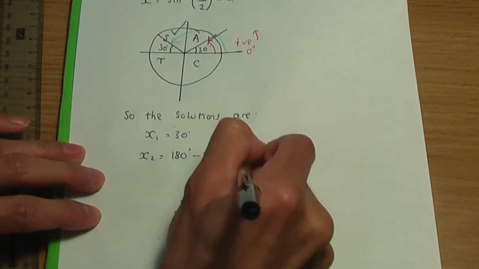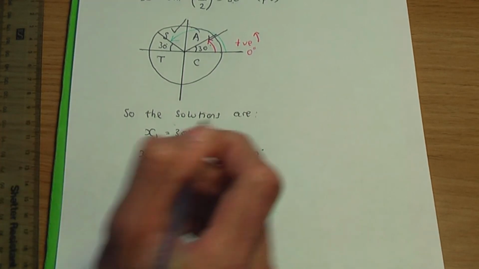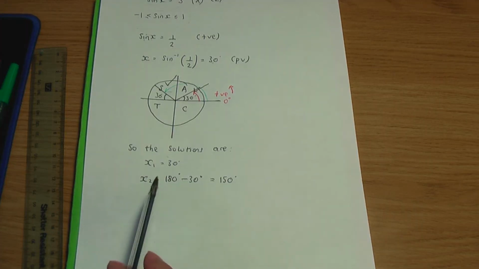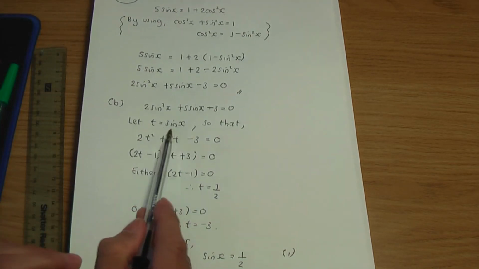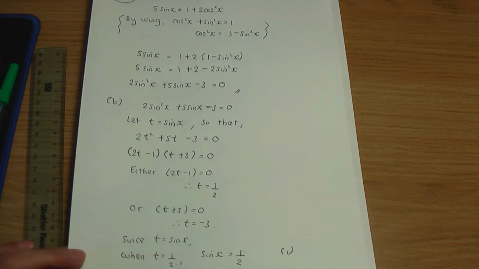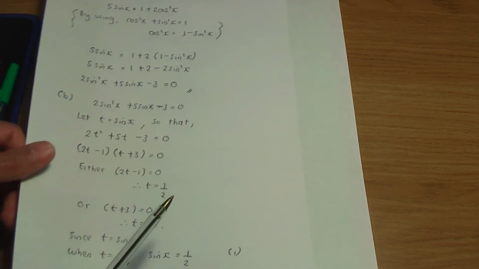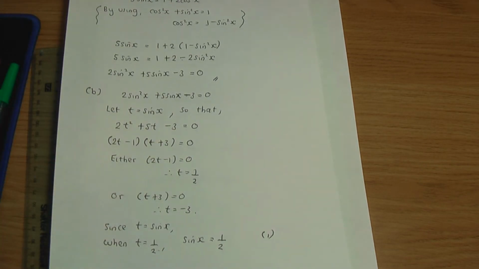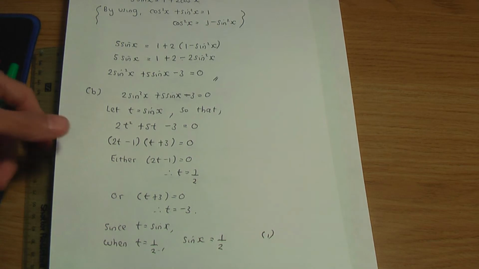And 180 minus 30 is 150 degrees. So these are the only two solutions which are possible for this equation, given that the range in the question is all of the angles x between 0 and 360 degrees inclusive.